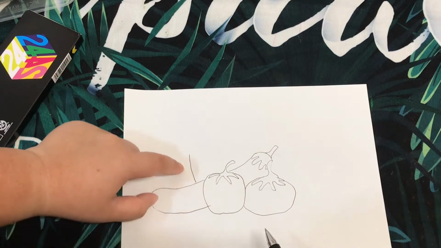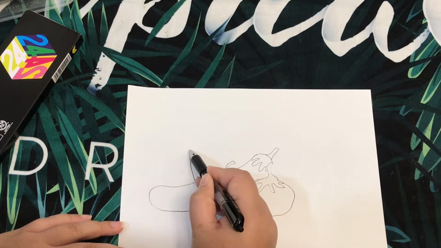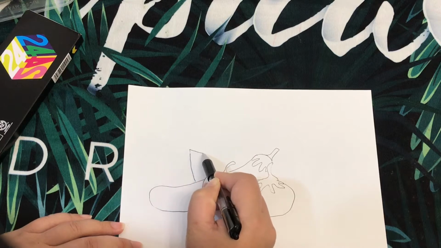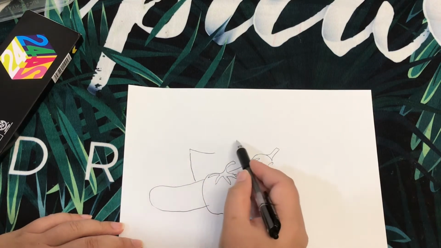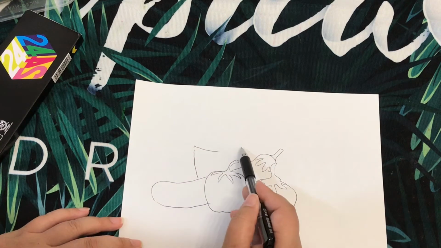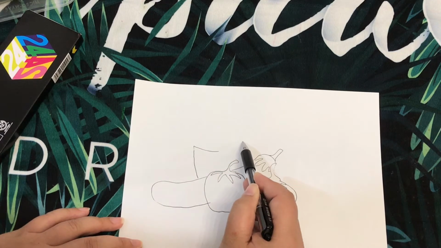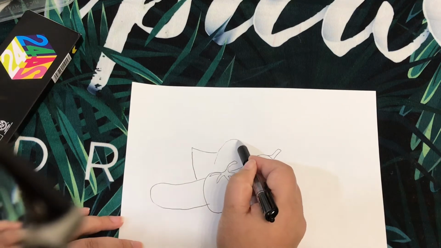Draw a curvy line going upward, and then you stop here and you go to the right. Draw another curvy line to the right. Now leave this space. I want to make it look like there are some vegetables going downwards over here, like it's almost falling out from the basket.